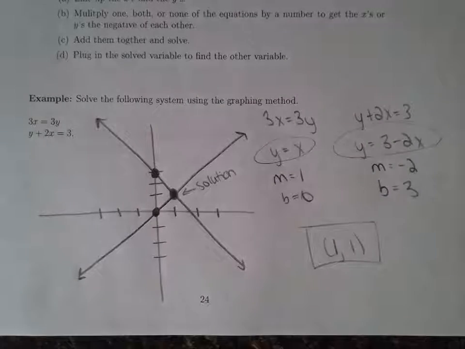So for all of these, your solutions are going to be a point. If there is a solution, it's going to say x, y, something like that.